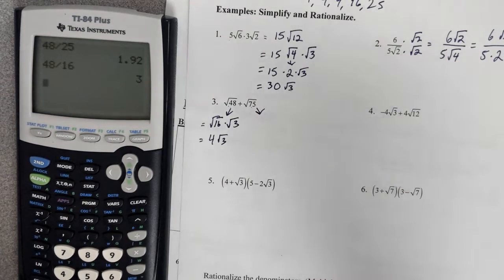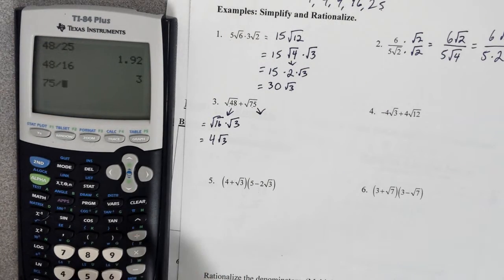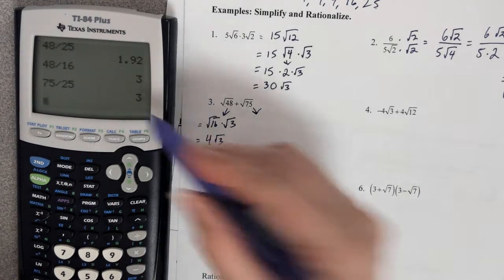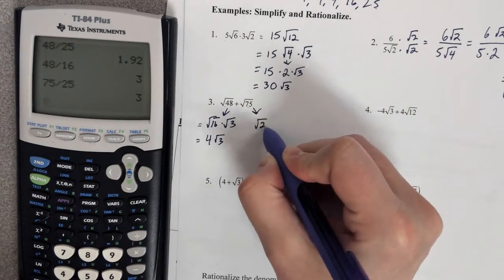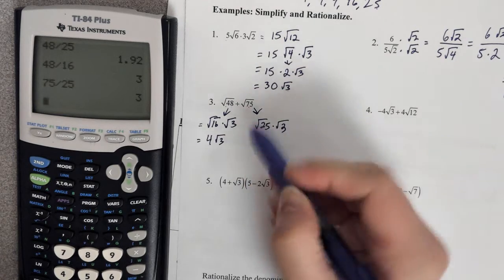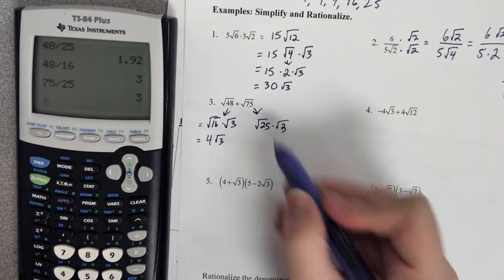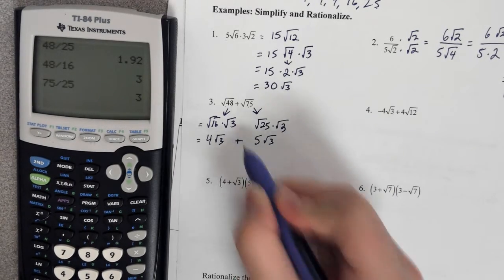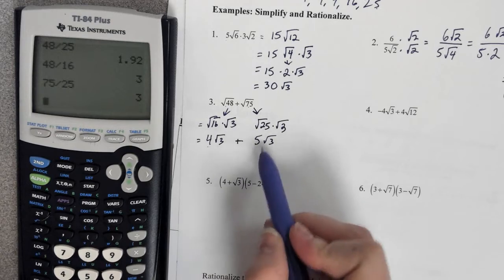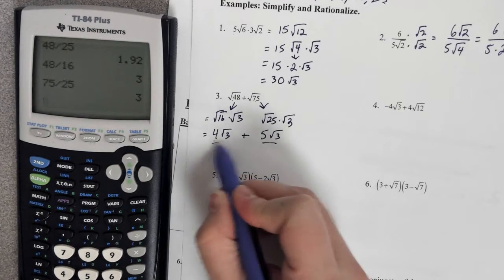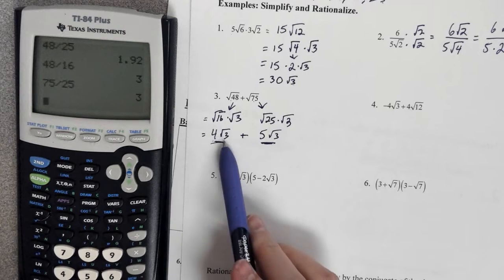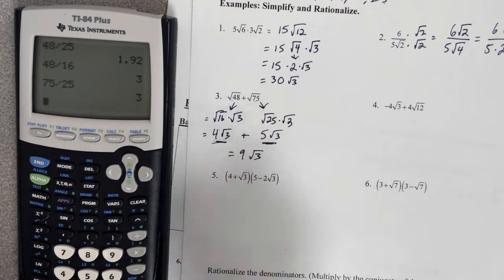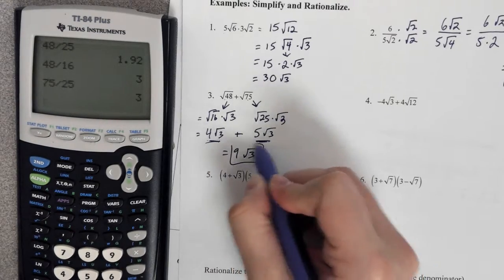For 75, I know right away 75 is divisible by 25. I check to see what I get. When I divide it by 25, I also get 3, which is handy here in this case. So I'm going to rewrite that as the square root of 25 times the square root of 3. That would simplify to 5 square root of 3. Now I can add up these 2 radical expressions because the radicals match. I add my 4 and 5, and I get 9 radical 3 as my answer for that one.